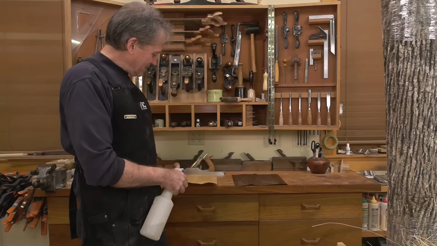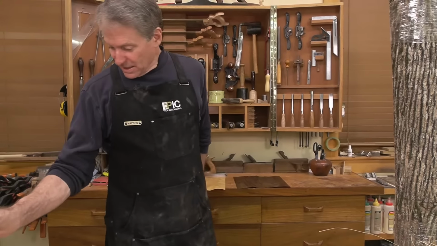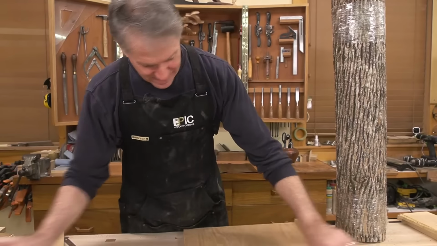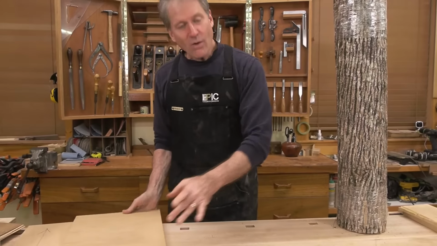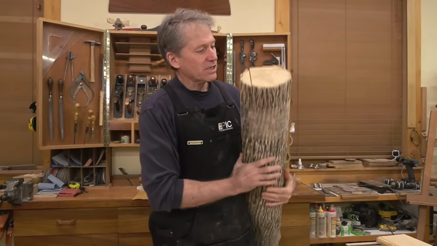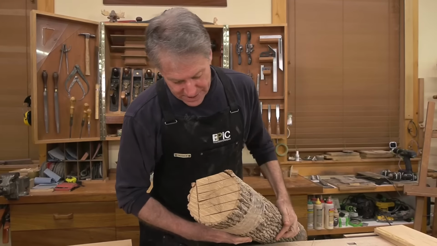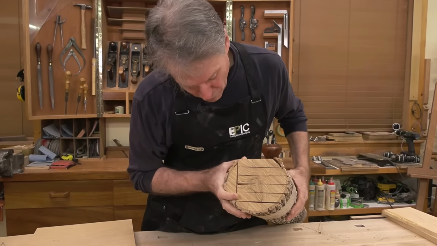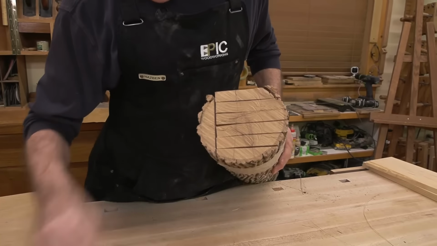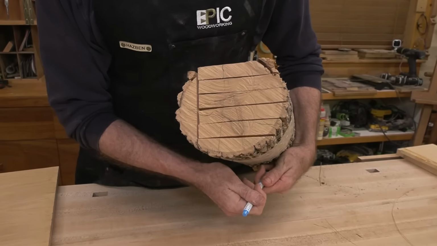Now, while that's chilling out, let's look at this little thing, how wood is cut into boards. All right, so let's look at this log. I already cut it into some boards on my bandsaw. I should have cleaned this end off better, but I think you can see what's going on.